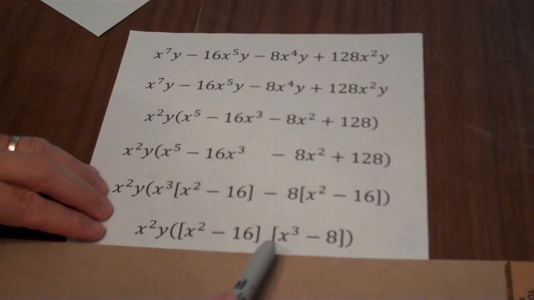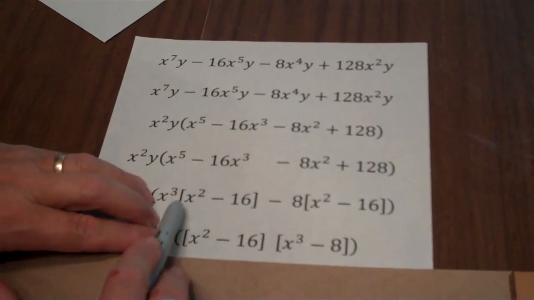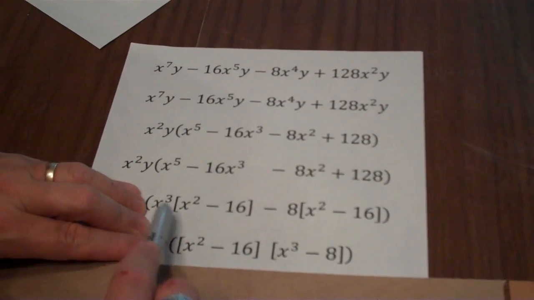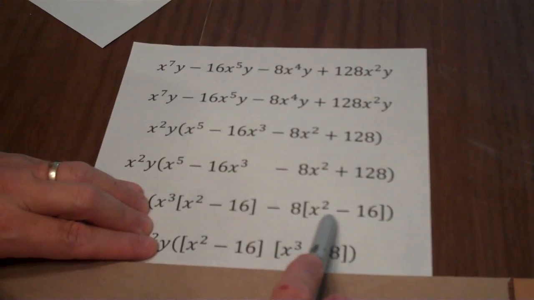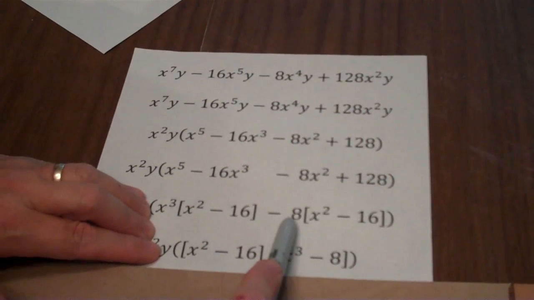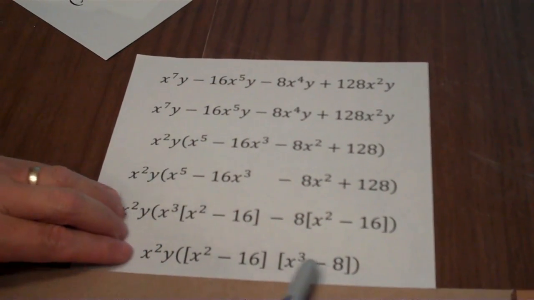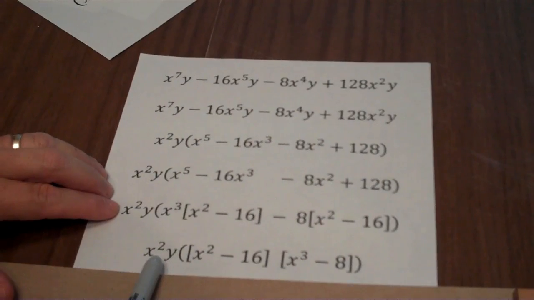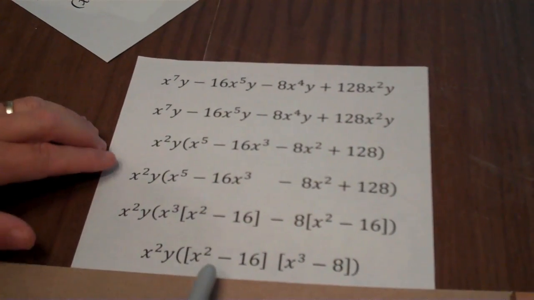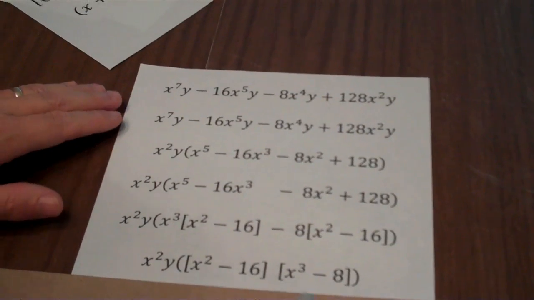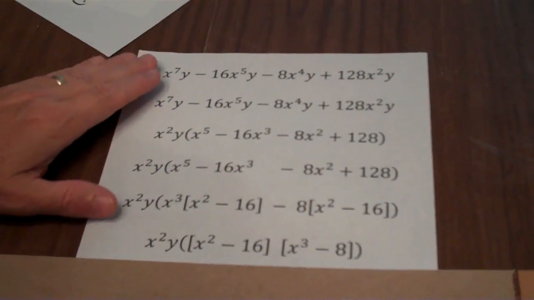Factoring out my x squared minus 16 from the first term leaves me with just an x cubed. Factoring out an x squared minus 16 for my second term leaves me with just a -8. And notice, I've just kept that original term that I factored out of the parenthesis to begin with. You keep it all along. It never goes anywhere. Now, on most problems, frankly, you'd be done at this point.